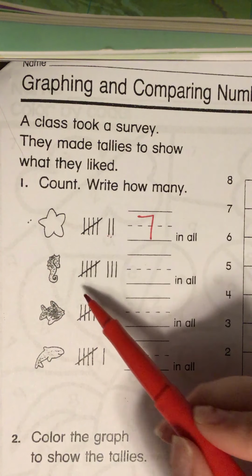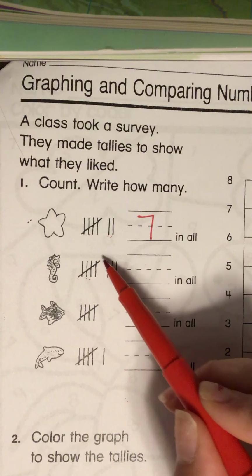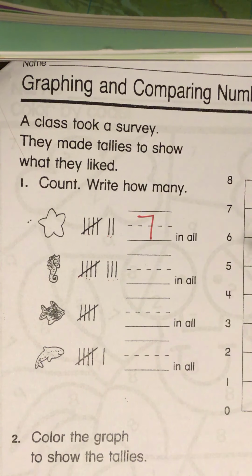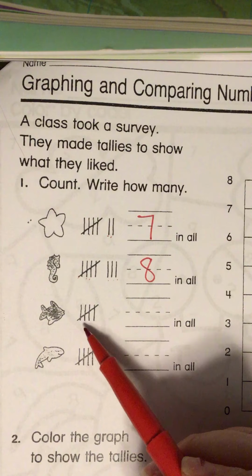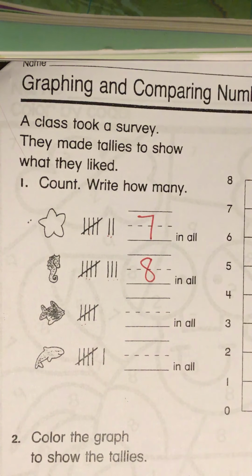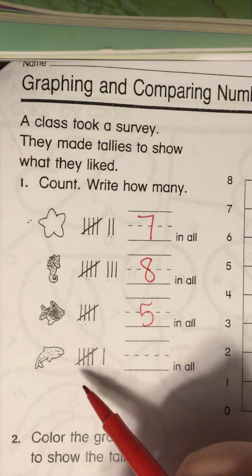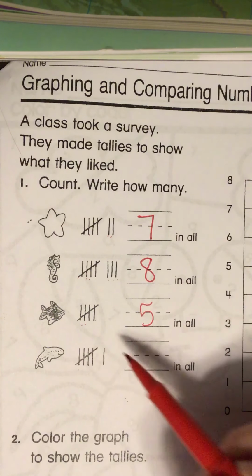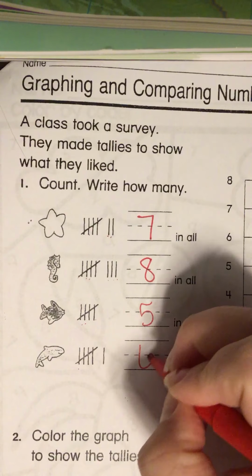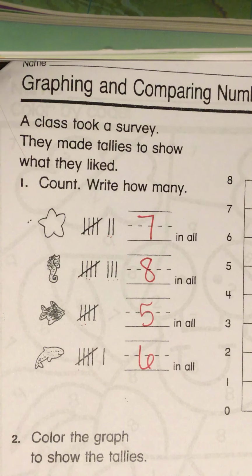For the seahorse, 1, 2, 3, 4, 5, 6, 7, 8 liked these seahorses. Then we have the fish, 1, 2, 3, 4, 5. So 5 kids liked the fish. And then we have what looks like a dolphin or a whale. There's 1, 2, 3, 4, 5, 6. So 6 liked the dolphin. Okay? So that was number 1.